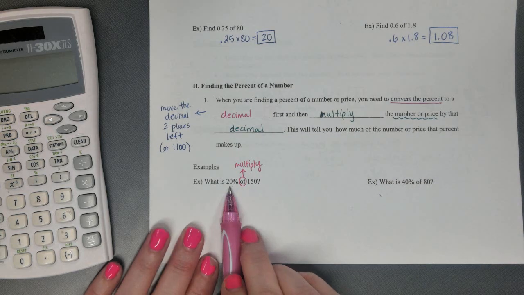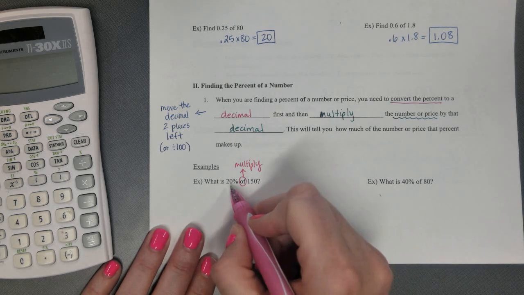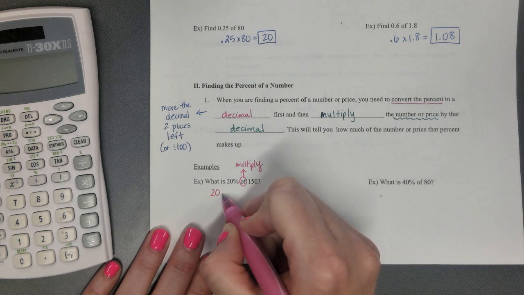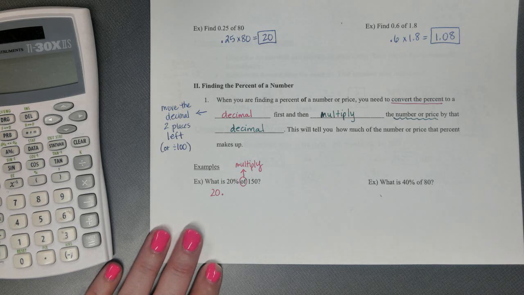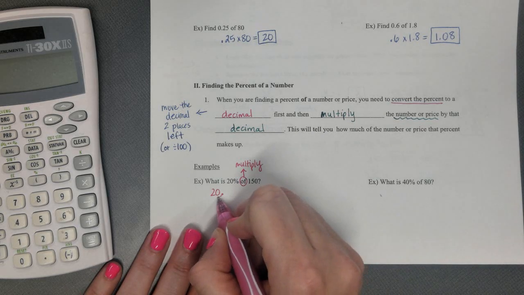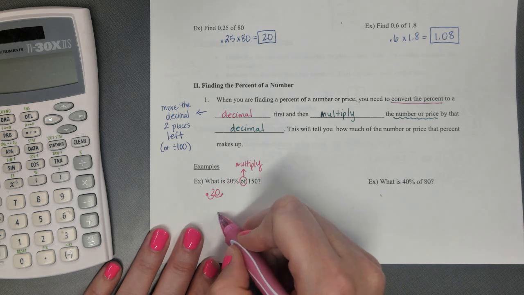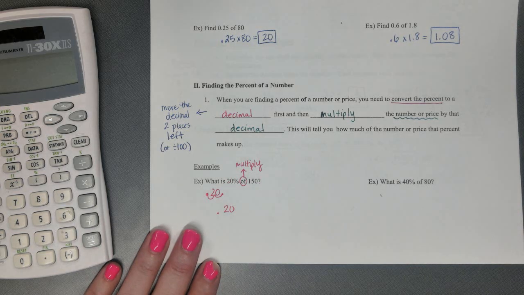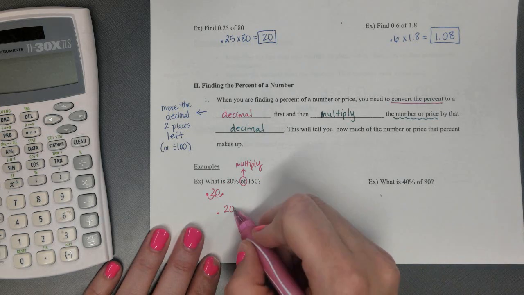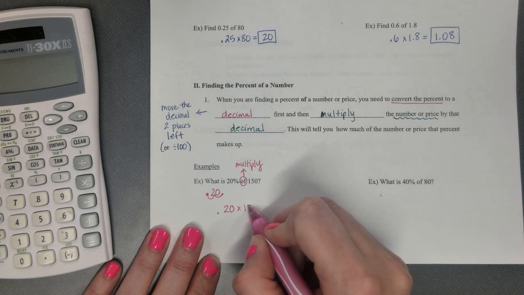Okay, last week we talked about how to convert the percent to a decimal. So if it's 20%, the decimal is behind it. If I move that 2 places to the left, 1, 2, it just becomes 0.20. So we're going to do 0.20 times 150.